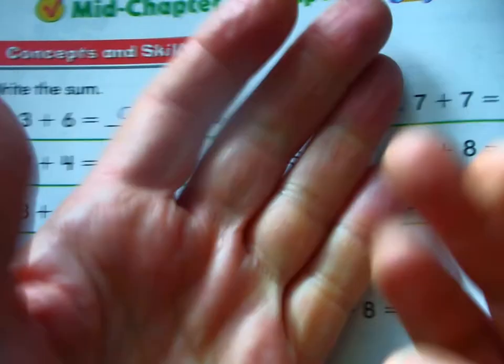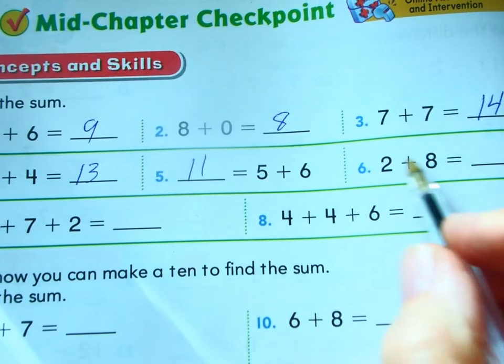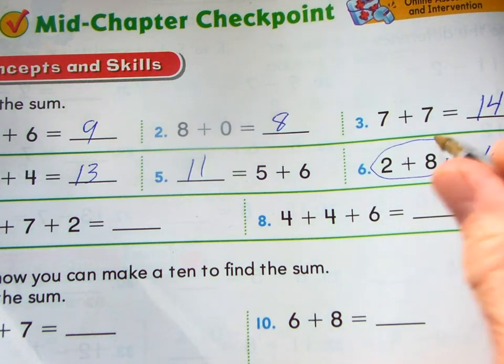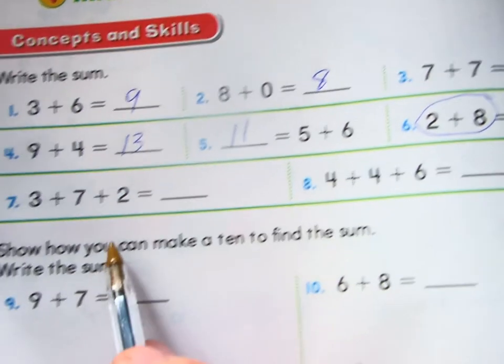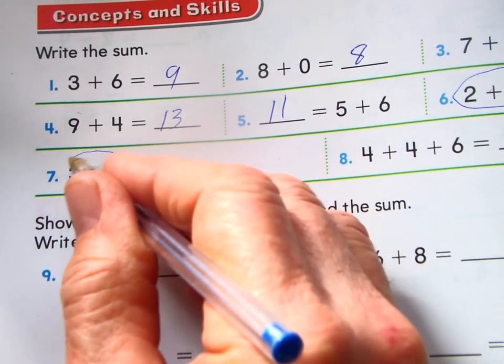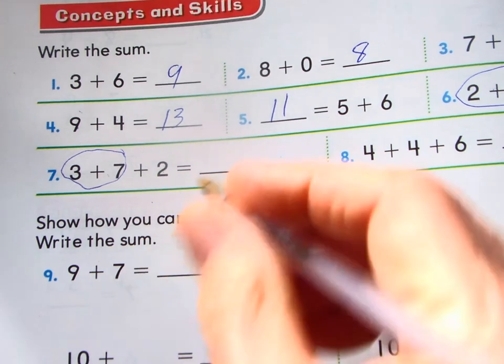8 and 2, 10. That's a tenner. This one you should know because it adds up to 10. You should learn your tens. Okay, I'm going to do these two together because this is also a tenner. 7 and 3 is 10. 10 and 2, 12.